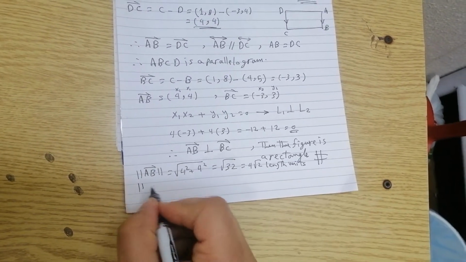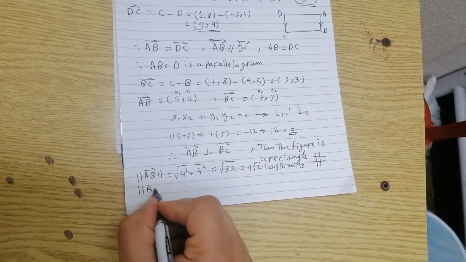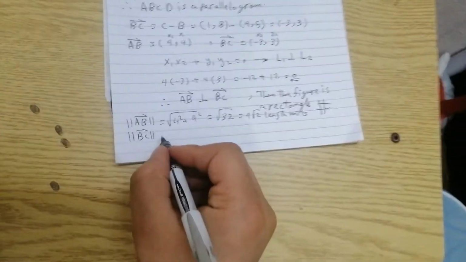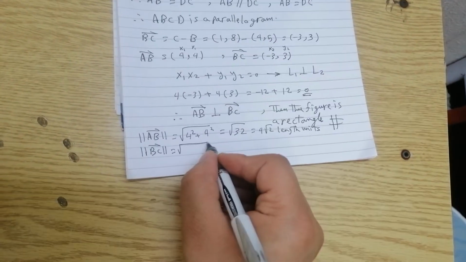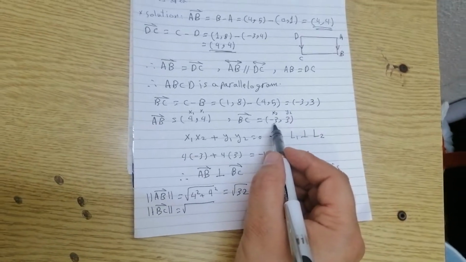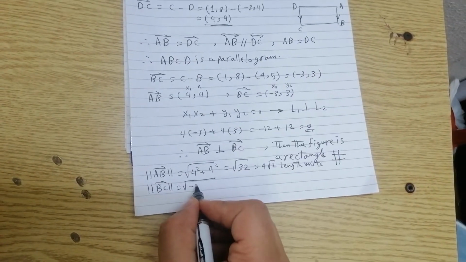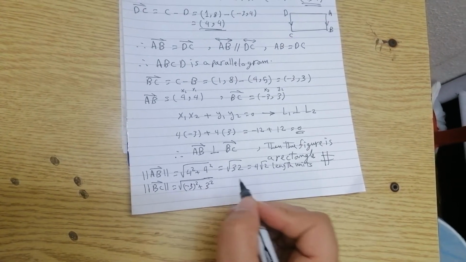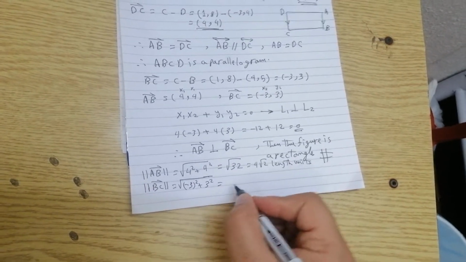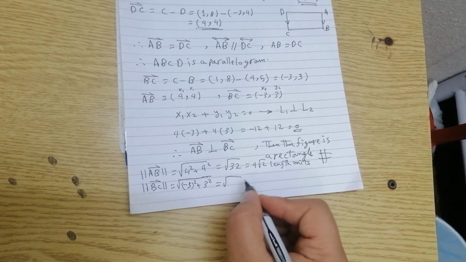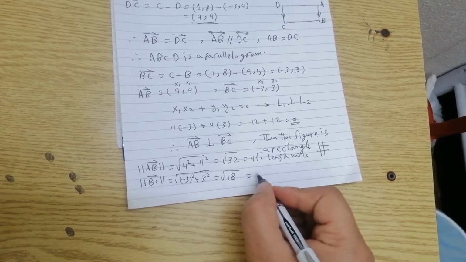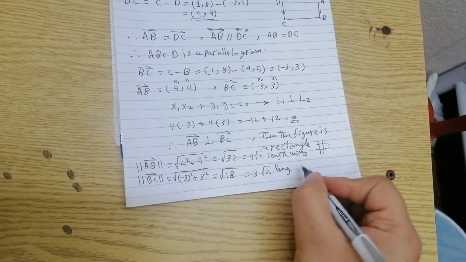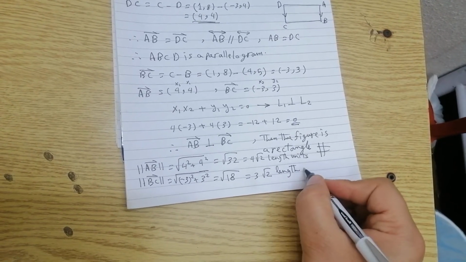And also norm of BC vector, which is the width, equals square root of negative 3 power 2 plus 3 power 2. That's the rule of the norm. That means square root of 18, which equals 3 square root 2 length units.